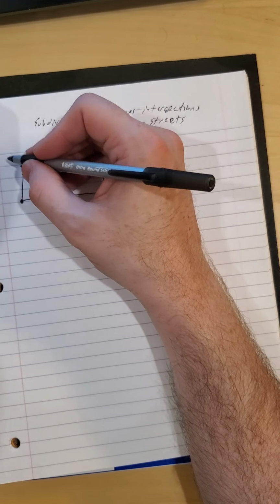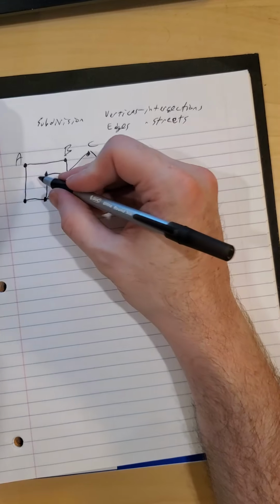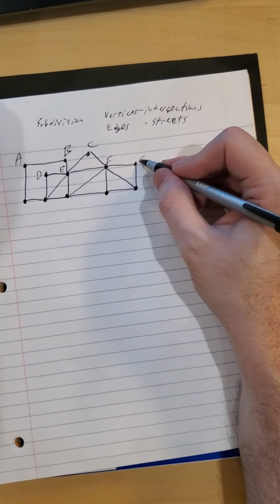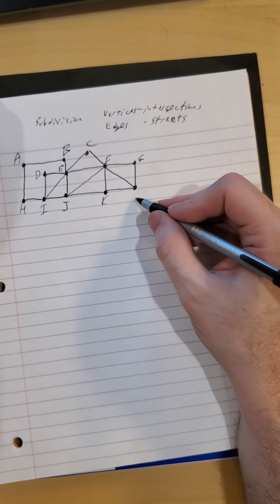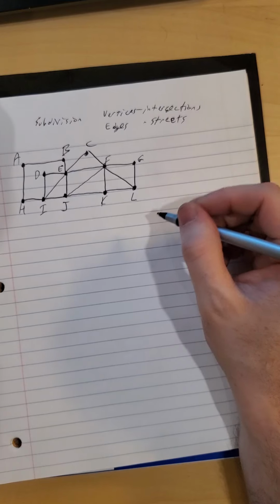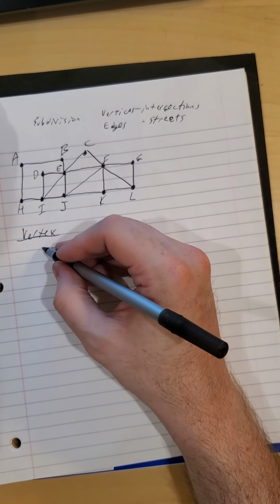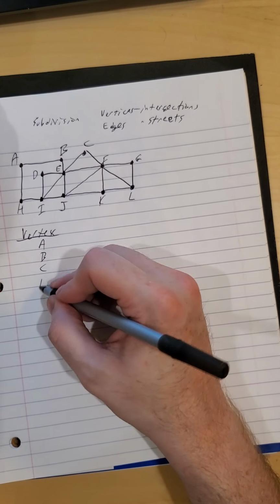Okay, so I'll just arbitrarily label our intersections. So intersections are vertices. Looks like we used A through L.